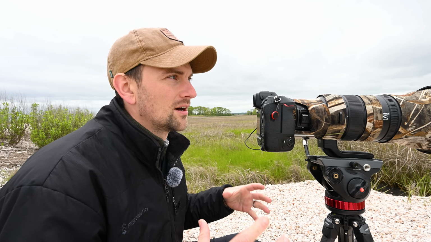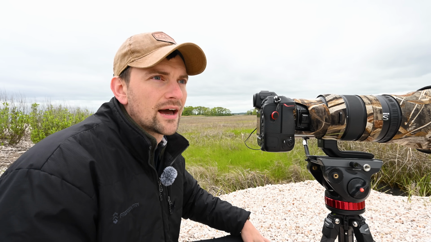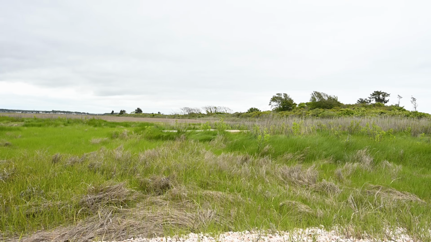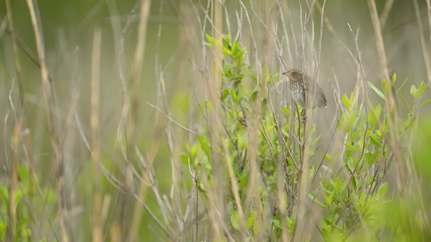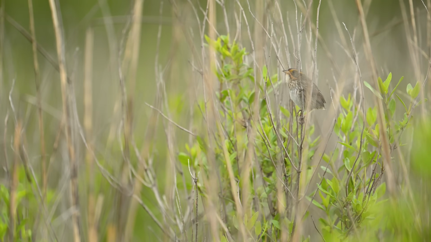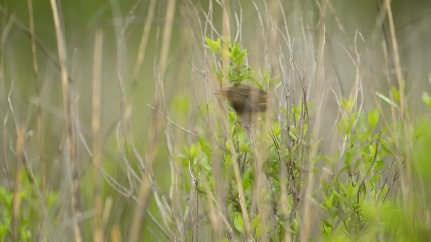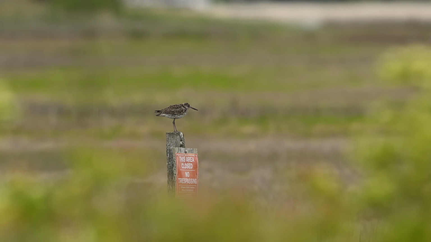So I'm set up along the coast here. This is the marshy side, the ocean's back over that way. And I've set myself up here because there have been some sparrows and some yellow warblers in among these reeds here. There was actually a deer right in front of me a little while ago. It's since moved back into the hedgerow. But there's also some ospreys out here, some willets. There's some clapper rails that I'm hearing.